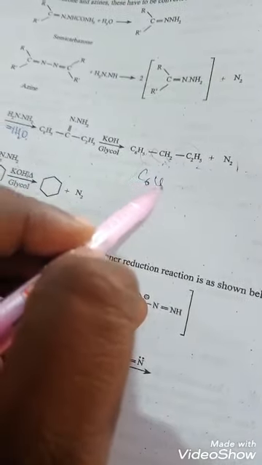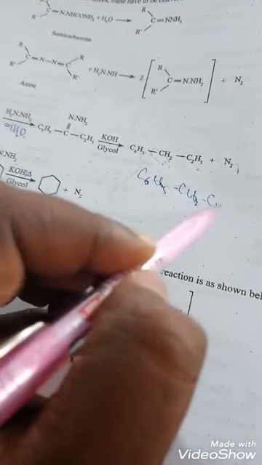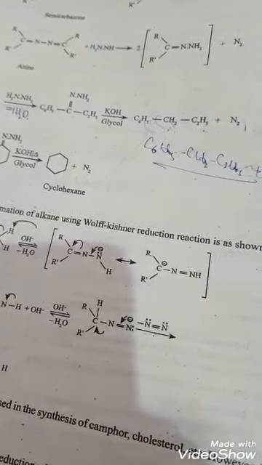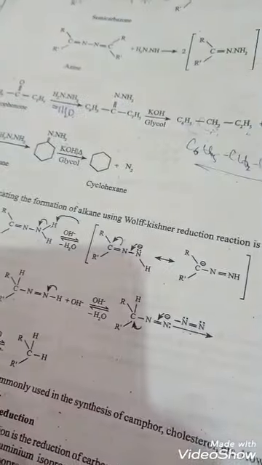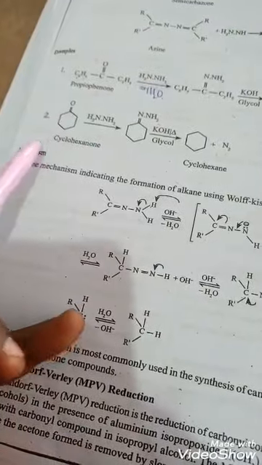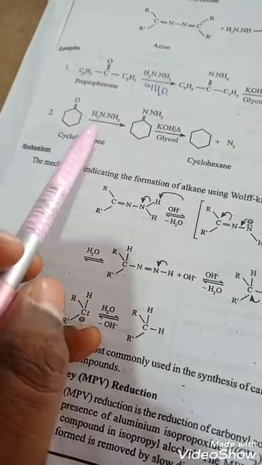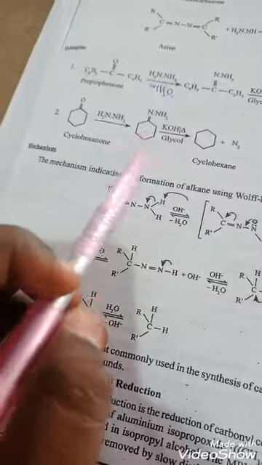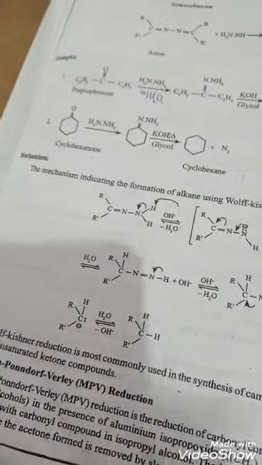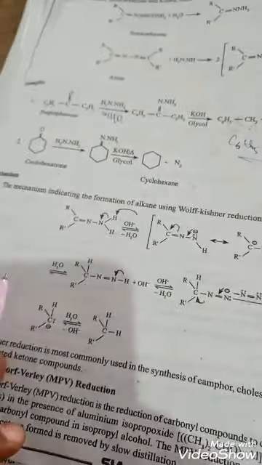And some other examples. So that's why we can take C6H5 CH2 C2H5, in the presence of N2. Propiophenone gives phenyl propane. Okay, phenyl propane. So then cyclohexanone we can take. In the presence of hydrazine, what happens? This glycol is present. In the presence of glycol, what happens? This NH2 is removed. Okay, this is a KOH solution.